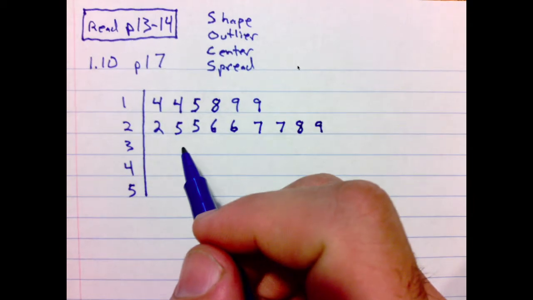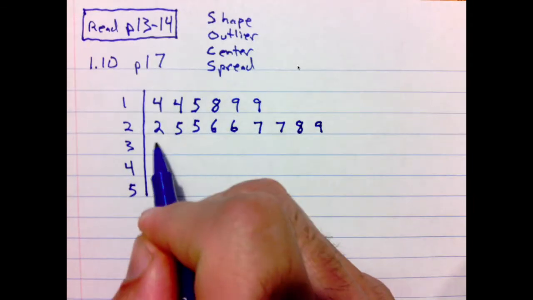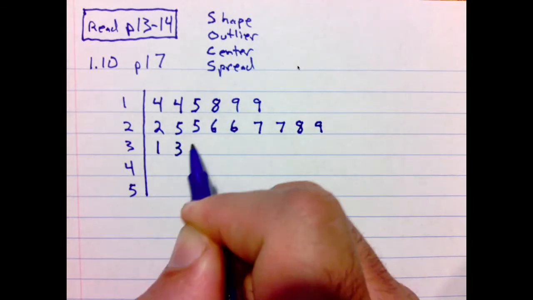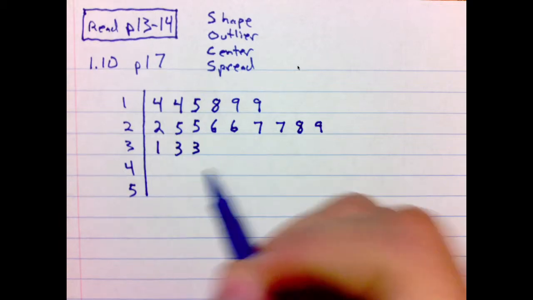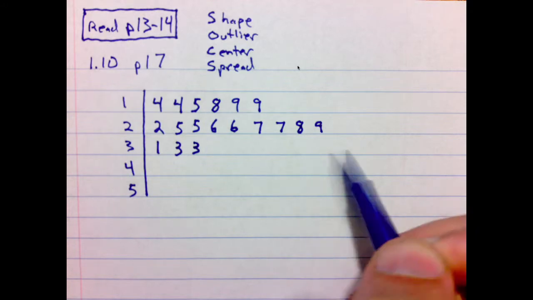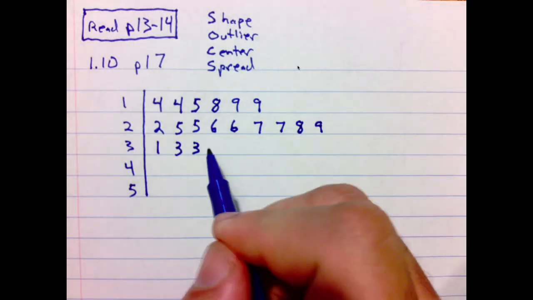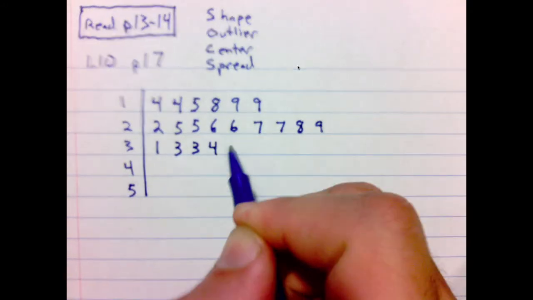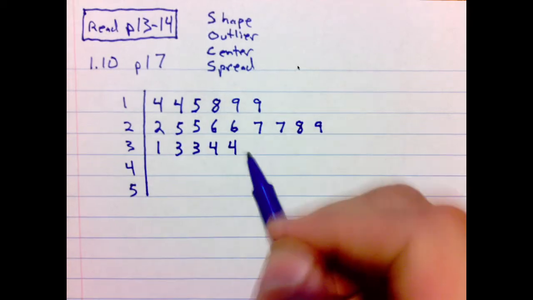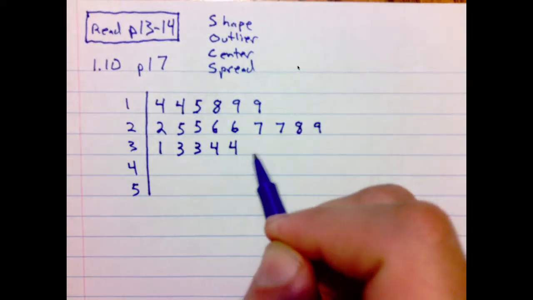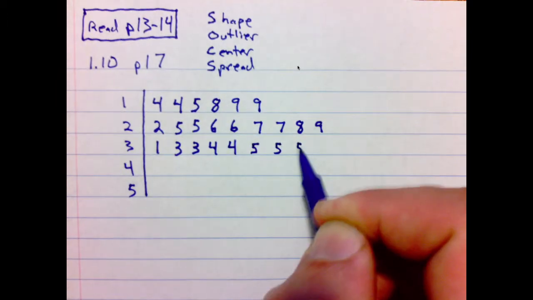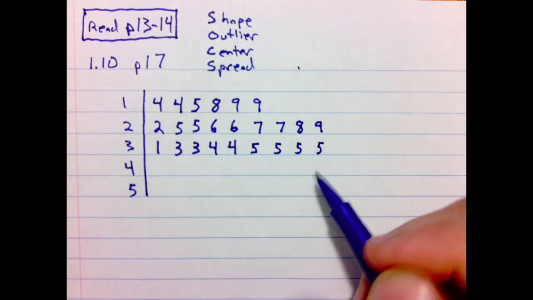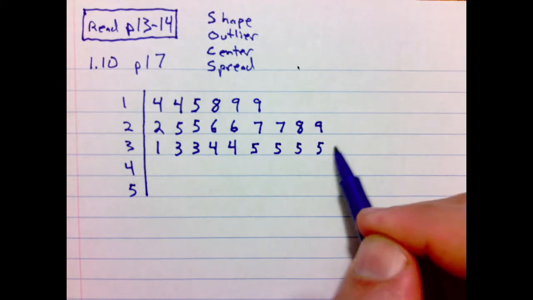In the 30s, we have 31, 2 33s. Note how I'm lining up the leaves. This will help us determine features later on. 34, another 34, 4 35s, a 38, and a 39.